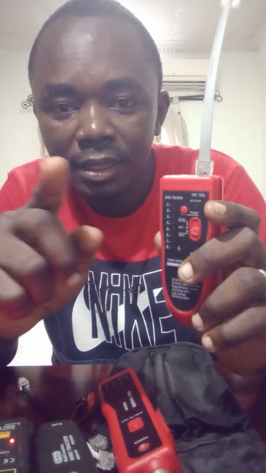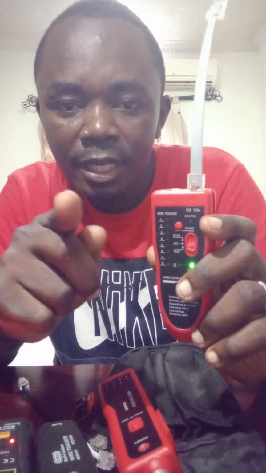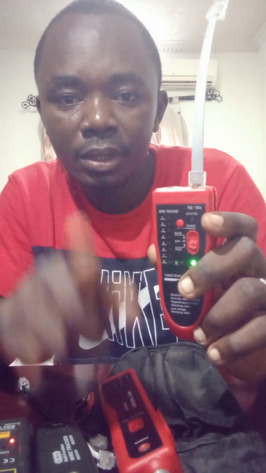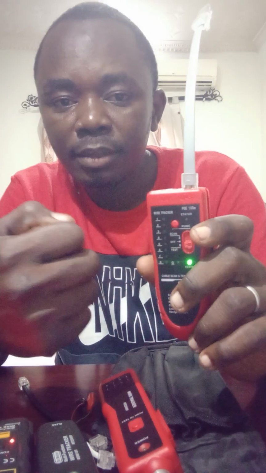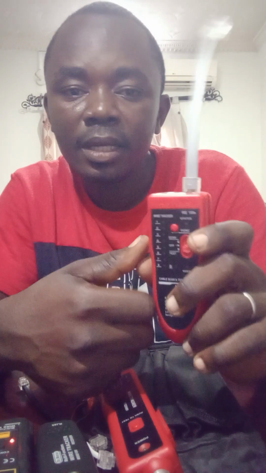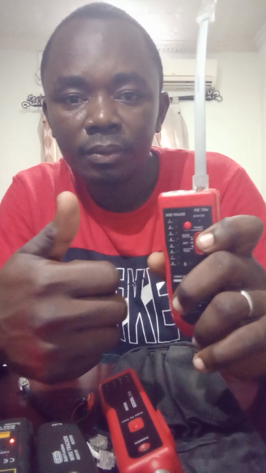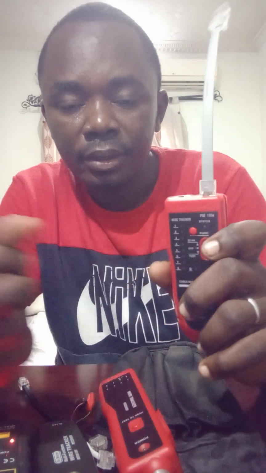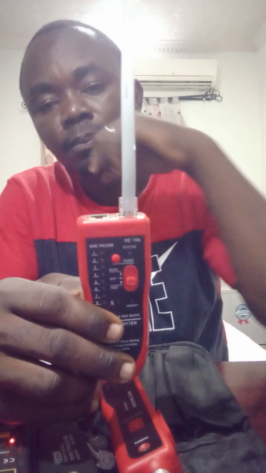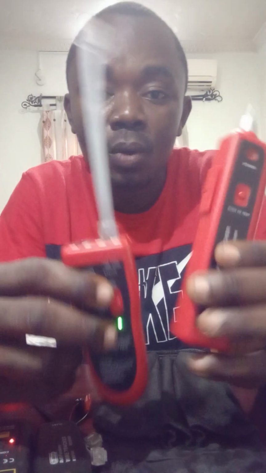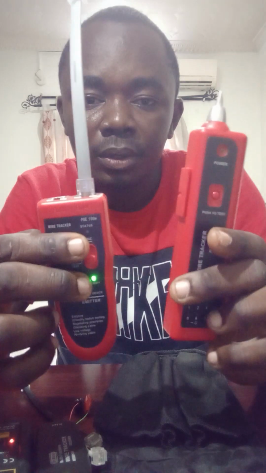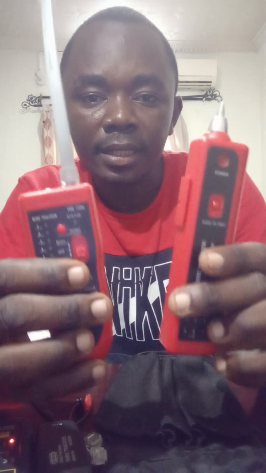A LAN cable tester. In my next video, I will teach you how to use the LAN cable tester. I will bring different types of LAN cable testers and show you how to go about it. But for today, just know that this particular wire tracker can play a dual role. The first role is a wire tracker, the second role is a LAN cable tester.